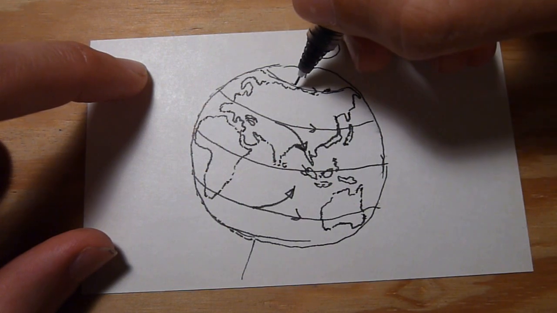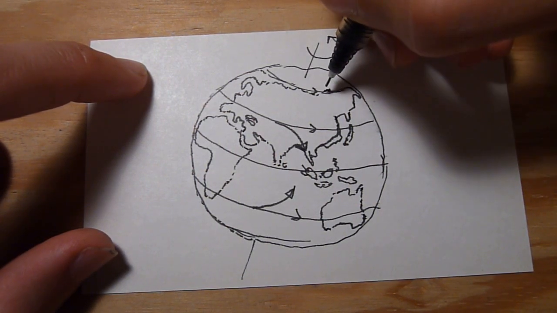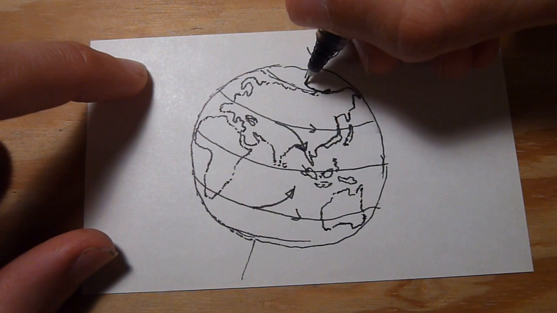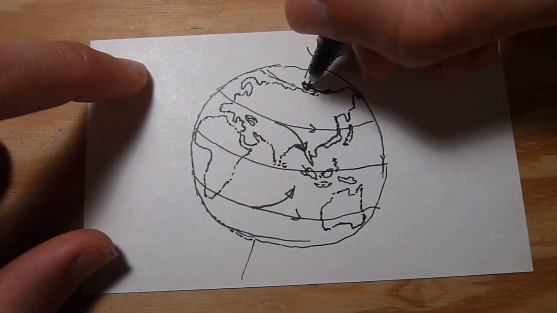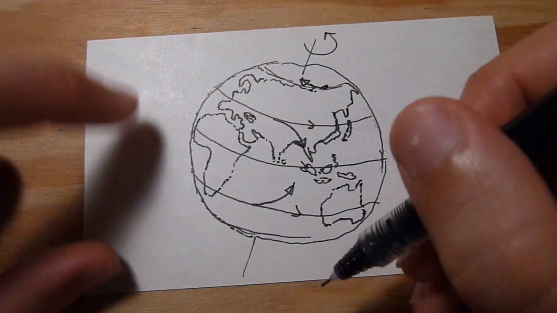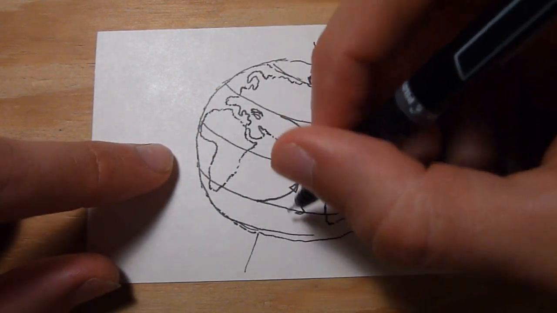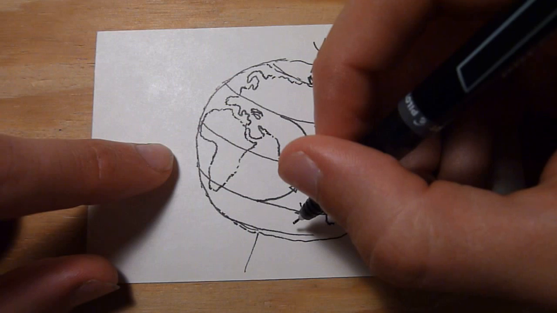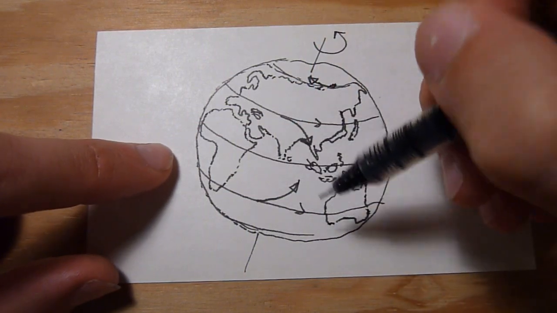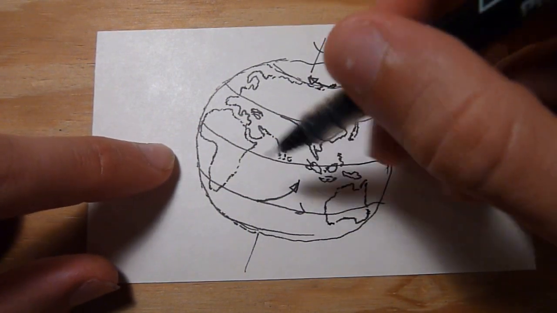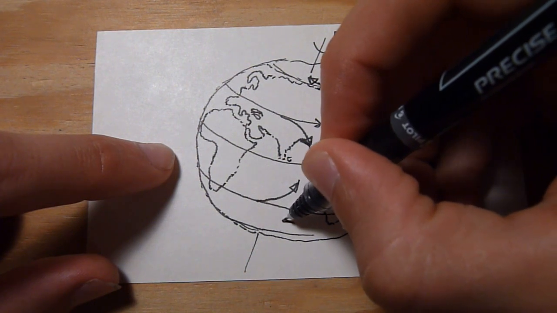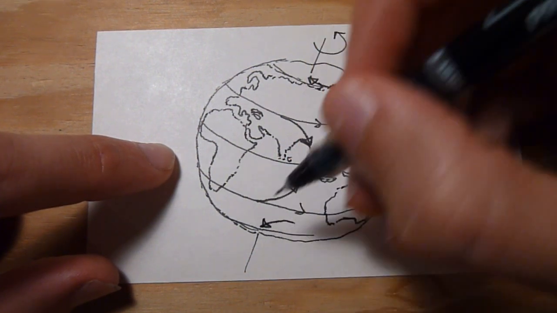decrease in angular velocity and a decrease in centrifugal force, which will pull it toward the North Pole. And similarly, in the Southern Hemisphere, an object thrown from east to west will lose angular velocity, decrease in centrifugal force, and will be pulled toward the left, toward the South Pole, like so.